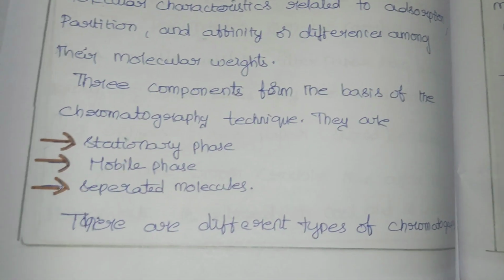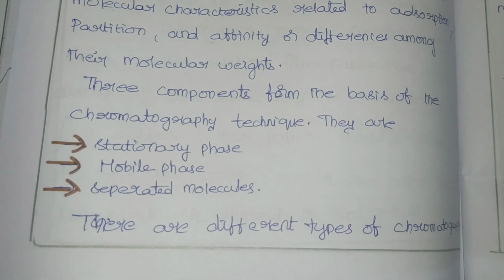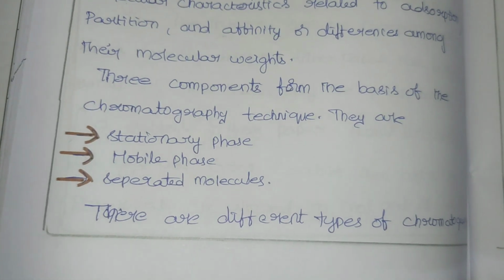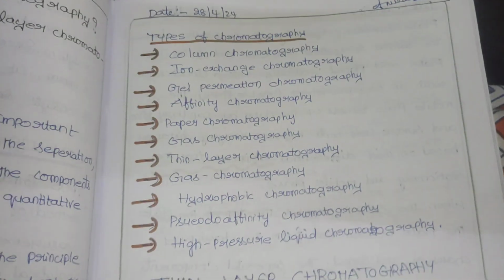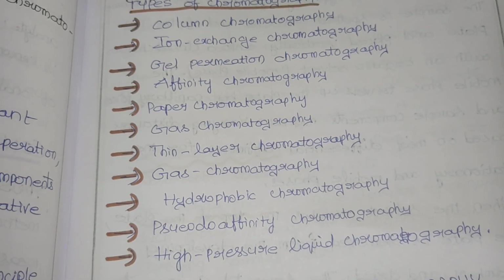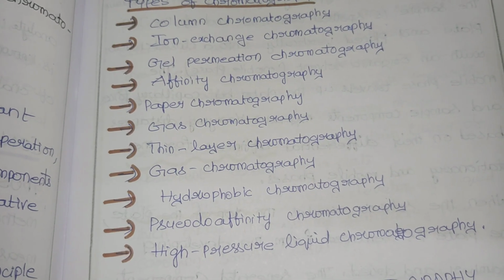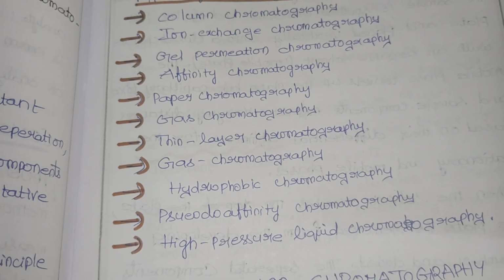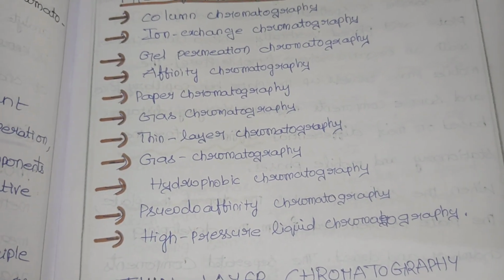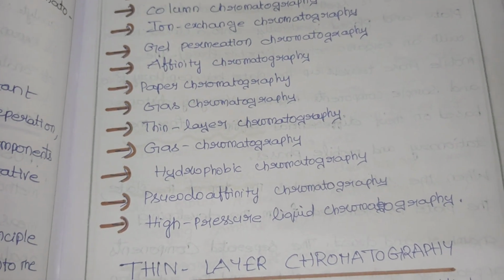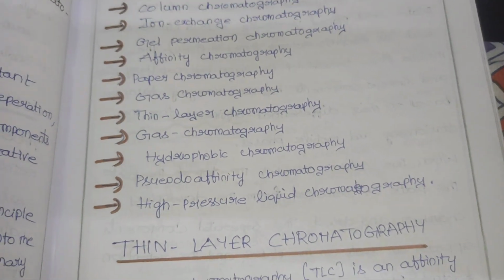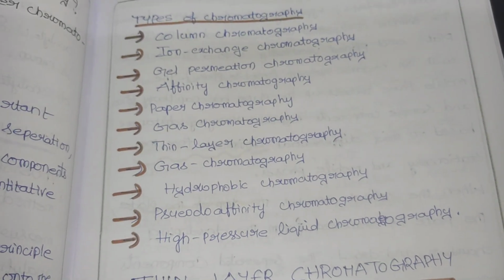What are they? I already told you there are two phases, the stationary phase and the mobile phase, and after that the separated molecules. There are different types of chromatography, like column chromatography, ion exchange, gel permeation chromatography, affinity chromatography, paper chromatography, gas chromatography, thin layer chromatography, hydrophobic chromatography, pseudo affinity chromatography, high pressure liquid chromatography. So many different chromatography techniques are there.